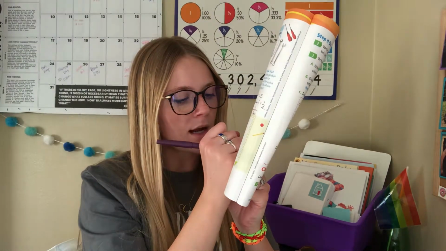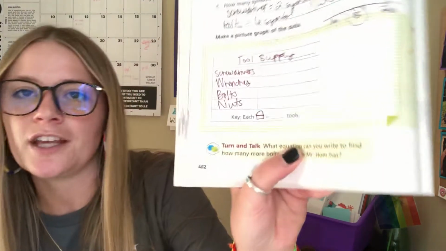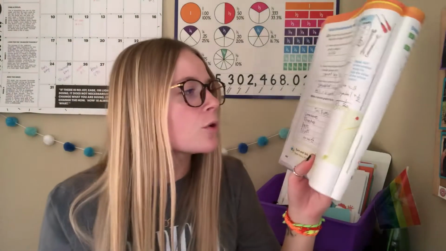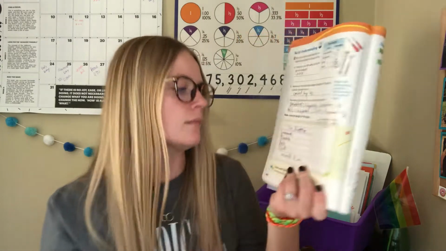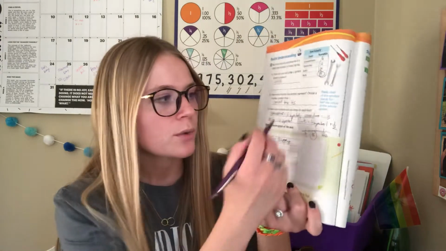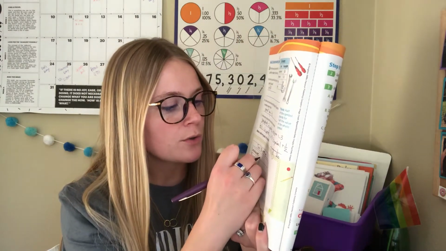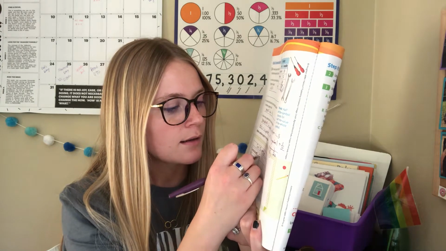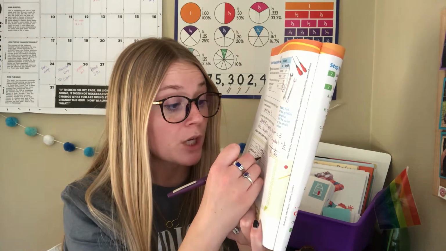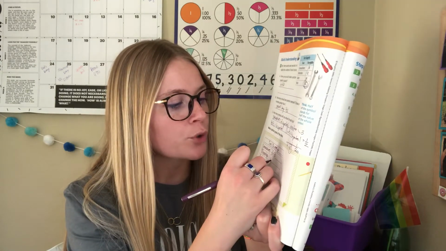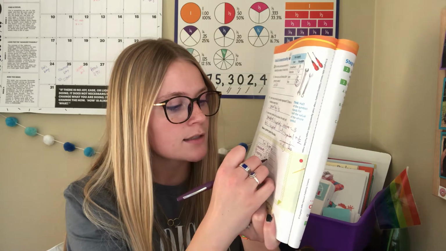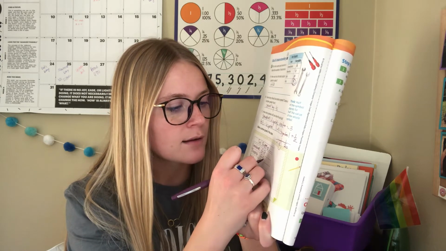So each toolbox kind of looks like a basket. Each toolbox represents 4 tools. All right, so for the screwdrivers, we're going to have 2 toolboxes, because remember, each toolbox represents 4 tools, and there are 8 screwdrivers. The wrenches, there are 12, so we're going to draw 3 toolboxes, because 12 divided by 4 is 3.